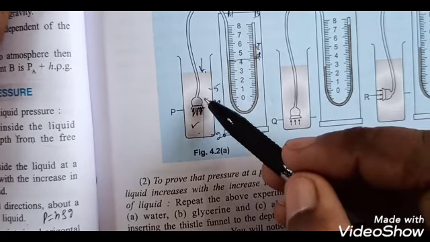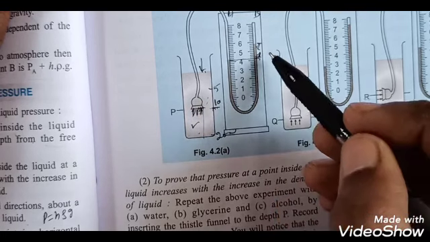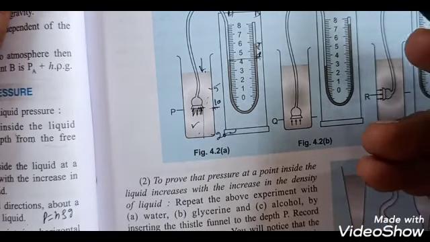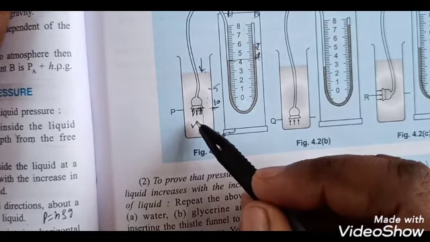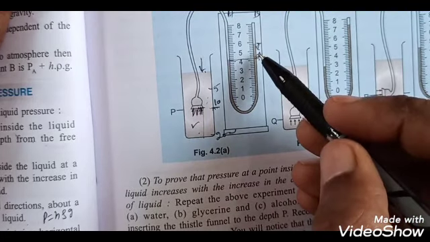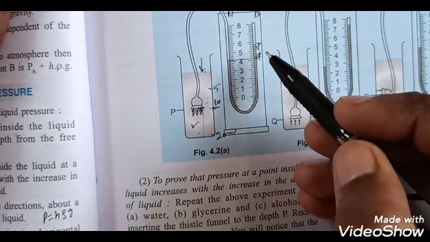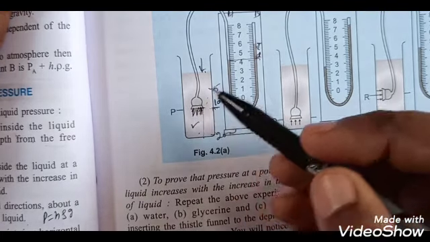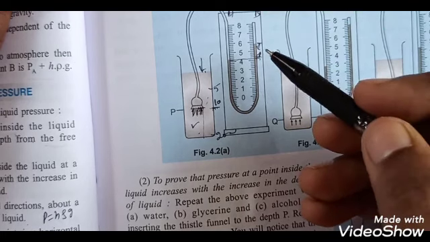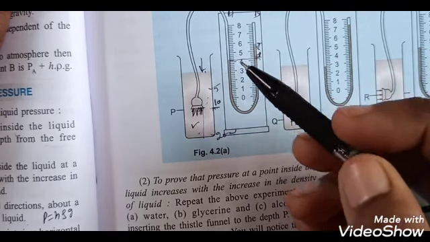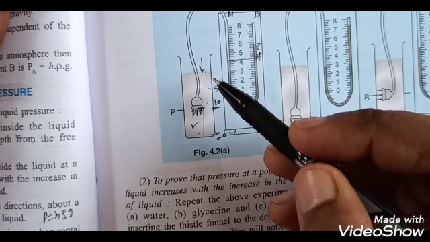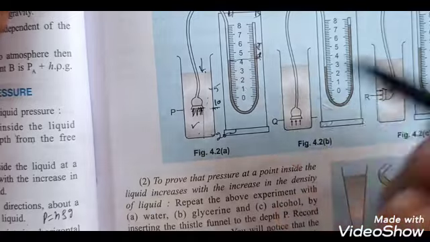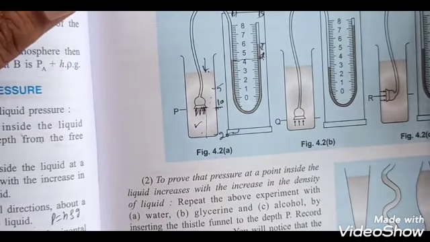Right? Then what we find, because density of mercury is more, the difference in level of liquid in the limb will be more. It means that if liquid is denser, then pressure applied by that liquid also will be more. And if the liquid has less density like that of water, then pressure applied by the liquid also will be less. It means pressure applied by the liquid at a given depth is proportional to density of the liquid. More the density, more is the pressure applied.